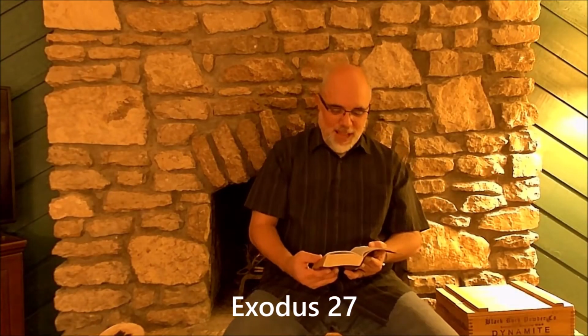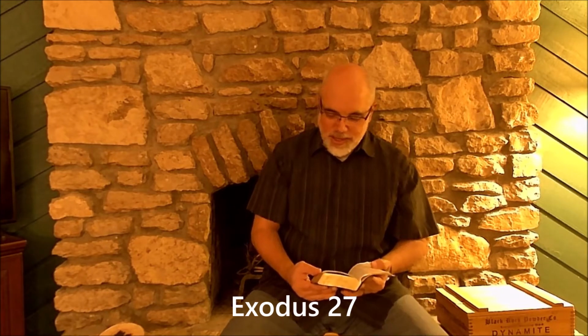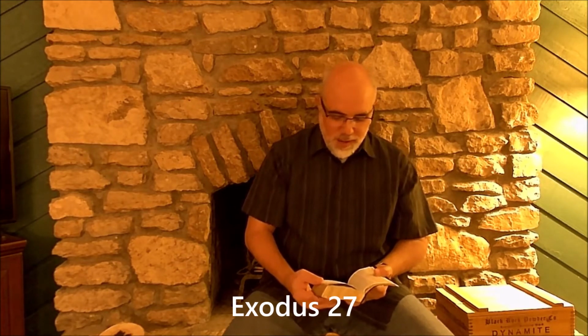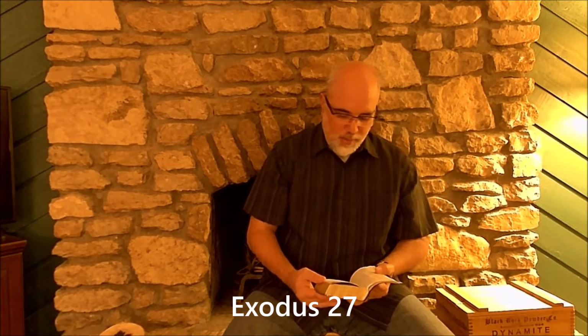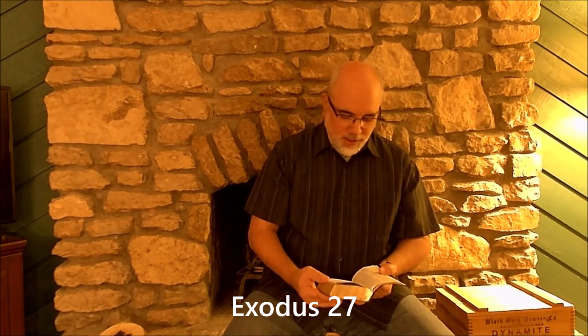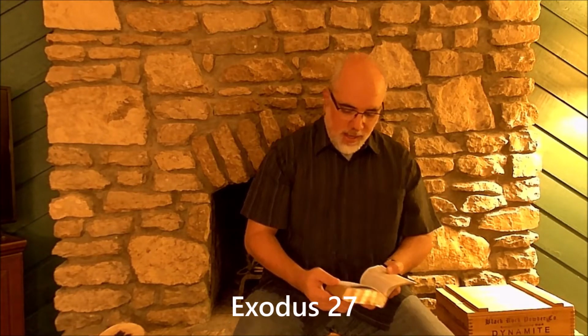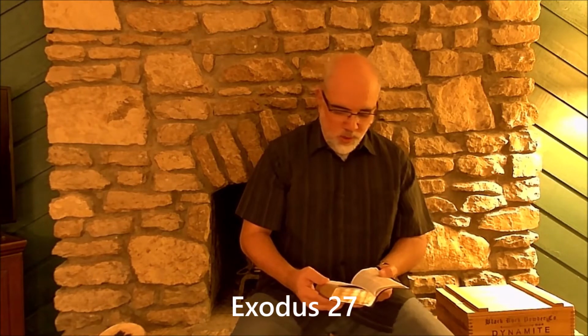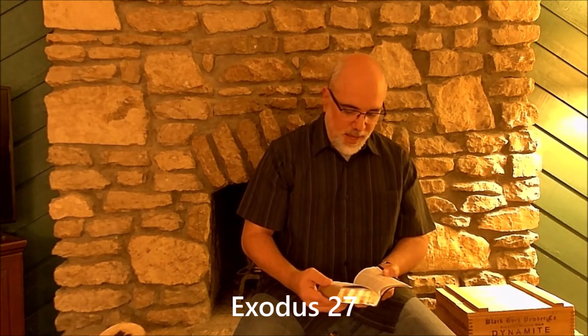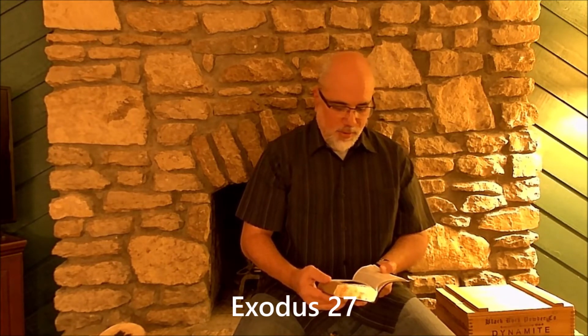Okay, Exodus 27, verse 1. And thou shalt make an altar of shittim wood, 5 cubits long and 5 cubits broad, and the altar shall be foursquare, and the height thereof shall be 3 cubits. And thou shalt make the horns of it upon the four corners thereof. His horns shall be of the same, and thou shalt overlay it with brass.